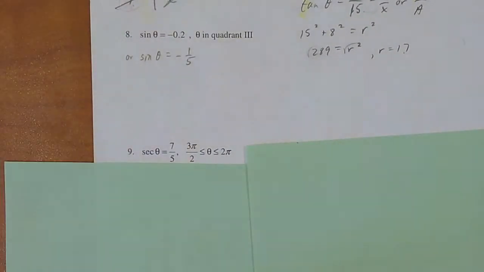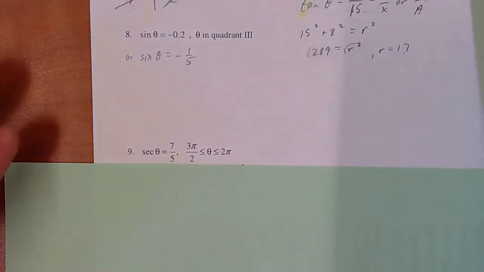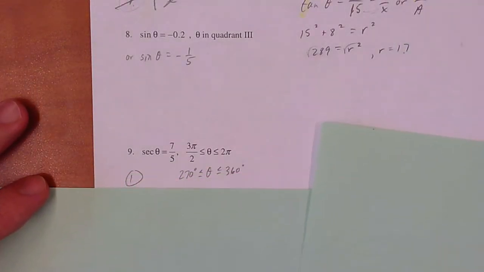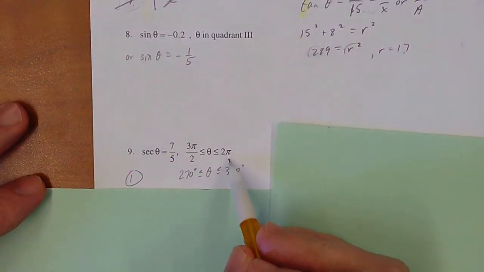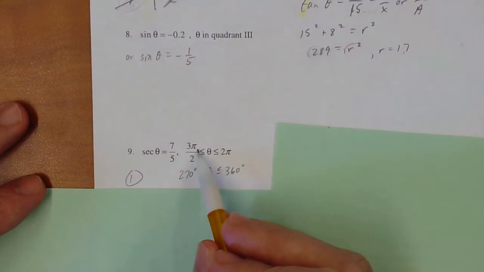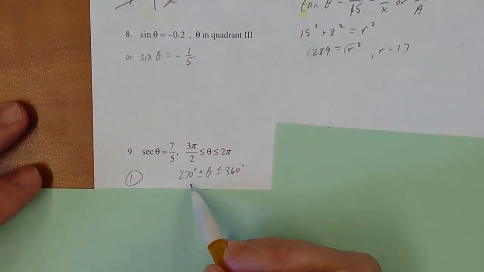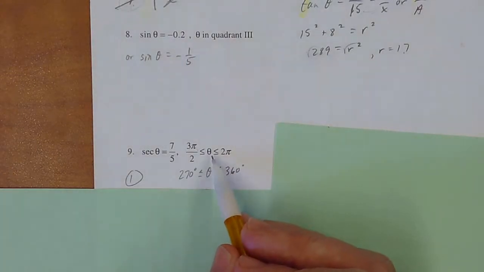Okay, this one kind of tells you the quadrant as well, just in inequality form. So let's make sure we know how to read this. All right, 2 pi is 360 degrees and this is 270 degrees. If you don't have those memorized, you can go off to the side and convert those.